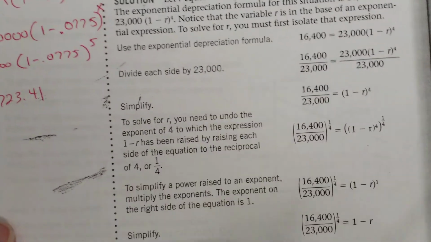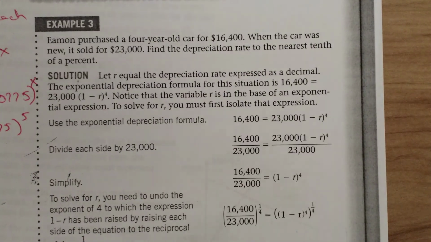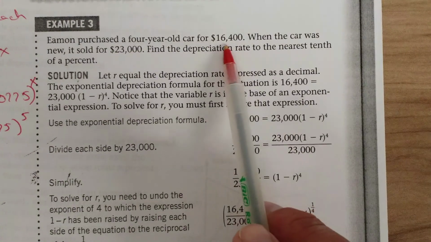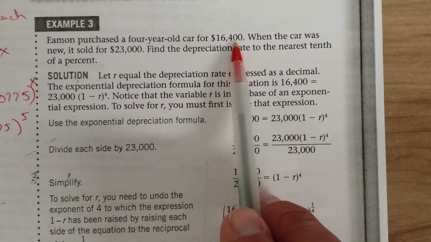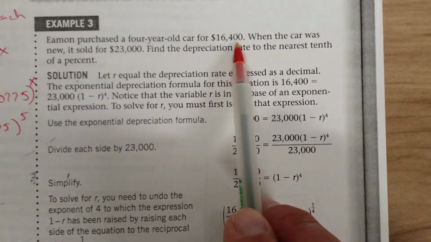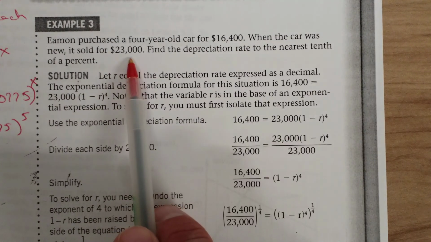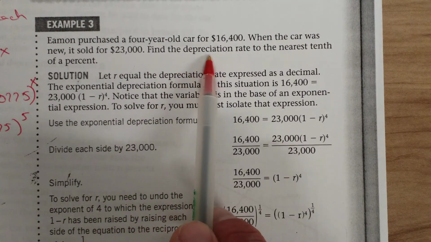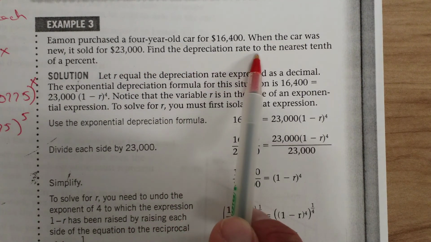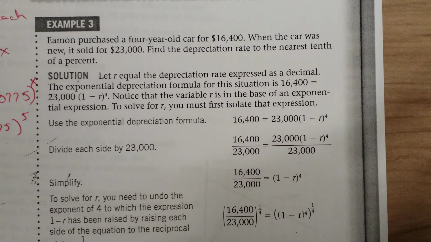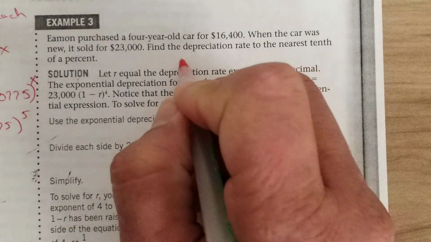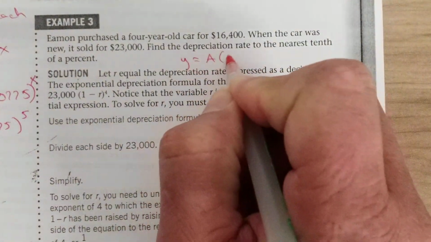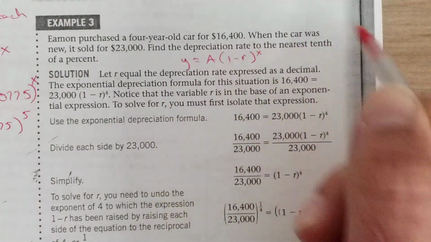So let's look at this example here. Eamon purchased a 4-year-old car for $16,400. It was 4 years old, and it was sold. He purchased it for $16,400. When the car was new, it was worth $23,000. Now this one's asking us to find the depreciation rate, the R number. So what we're going to do is fill in what we do know. So here's the formula: y equals a times 1 minus r to the x power.